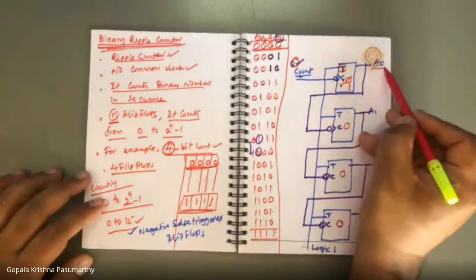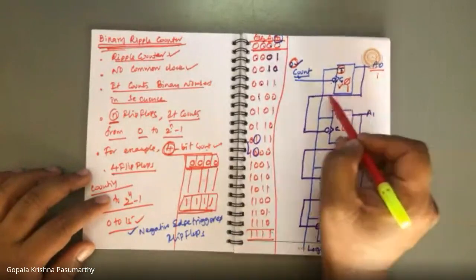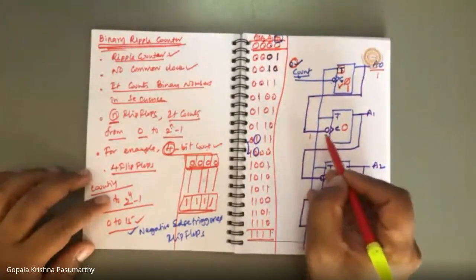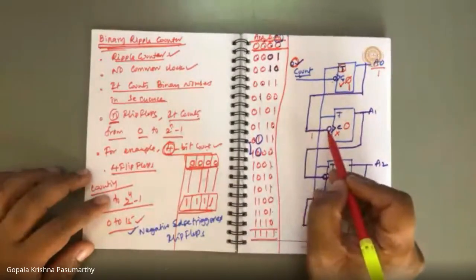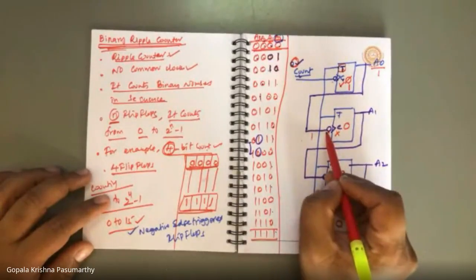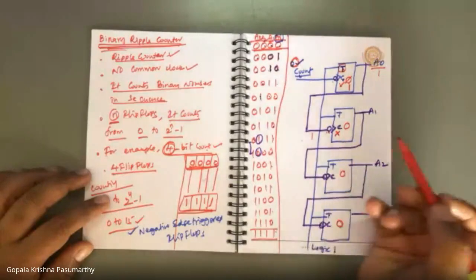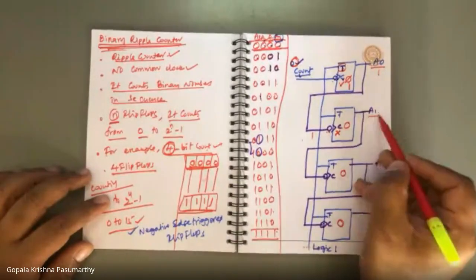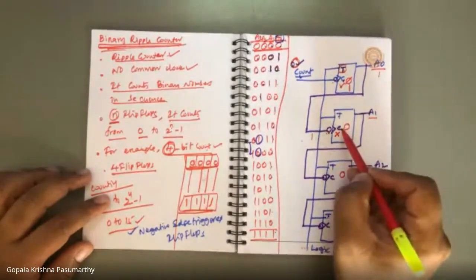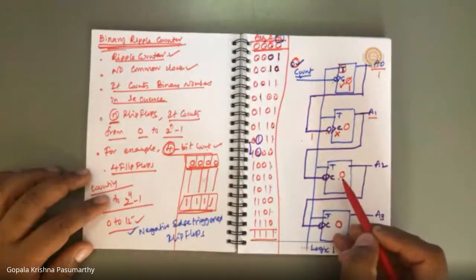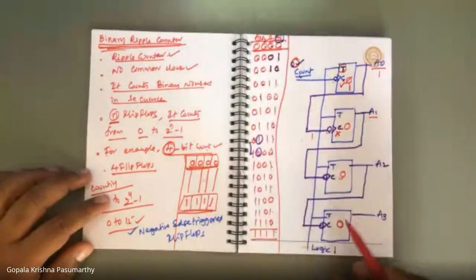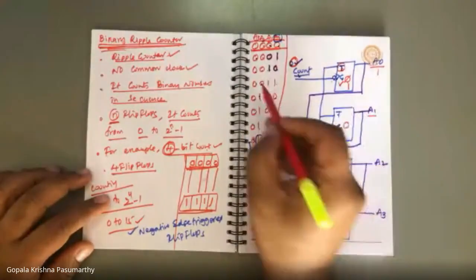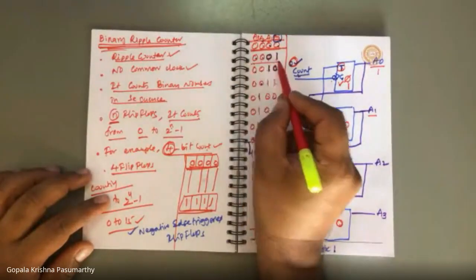Since T is 1 and the clock is active, the first state becomes 1. What is the value of A0 now? 1. If this is 1, its complement is 0, which means this clock is inactive. If this clock is inactive, there will be no change in A1, and so on for the following flip-flops. After 0, 0, 0, 0, the next value is 0, 0, 0, 1.